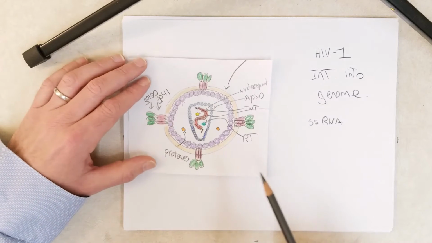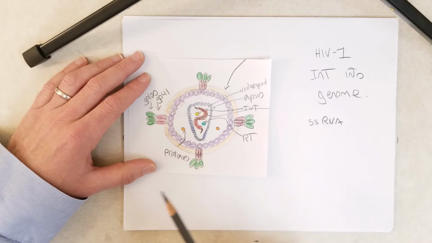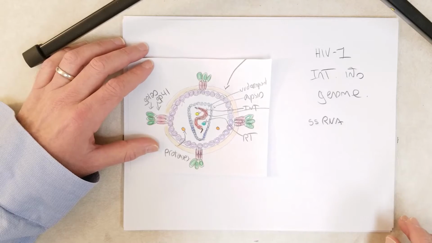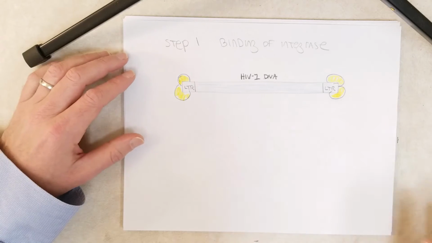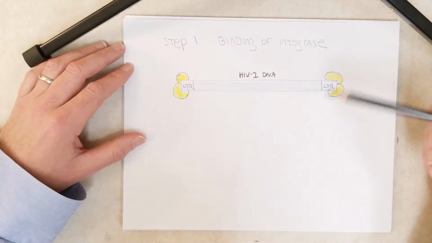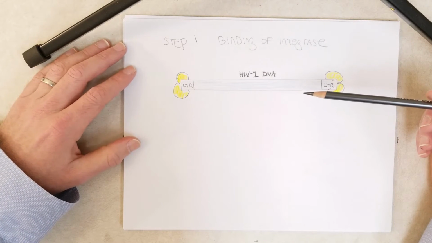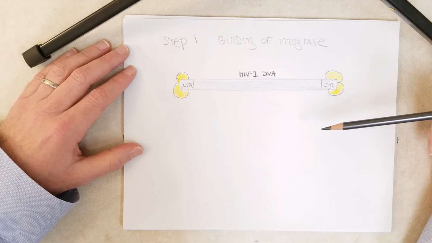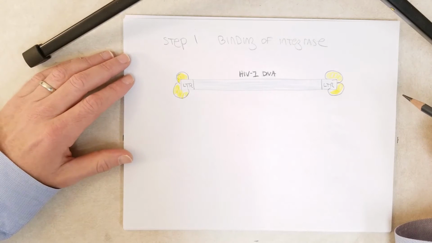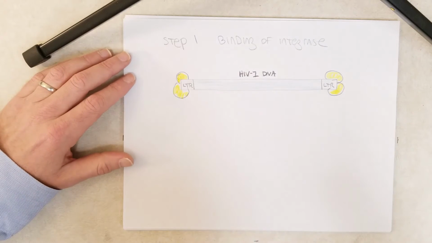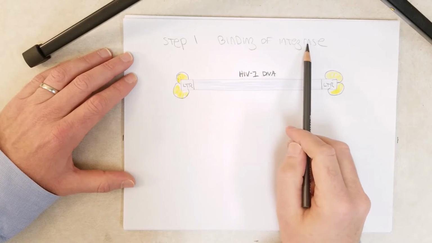So in the previous video, I talked about how the single-stranded RNA was turned into a DNA that could be integrated into the genome. And so we're short on time, so I'm not going to do that much diagramming. I'm just going to go through some pre-prepared notes that I put together so we can move through this video rather quickly. So I'm going with Wikipedia's 6-step procedure for integration of HIV-1 into the genome, or the 6-step mechanism. So step 1 is going to be binding of the integrase.